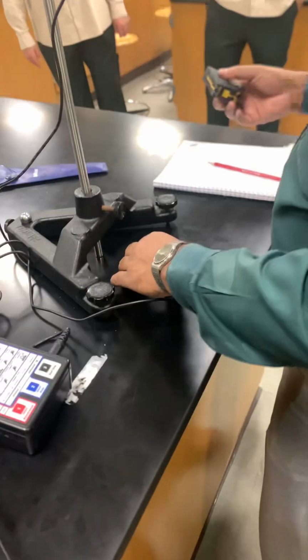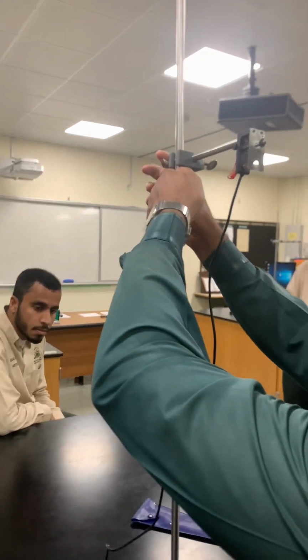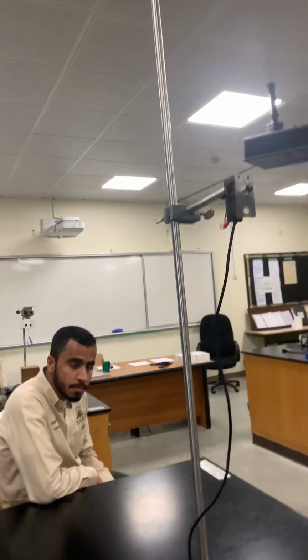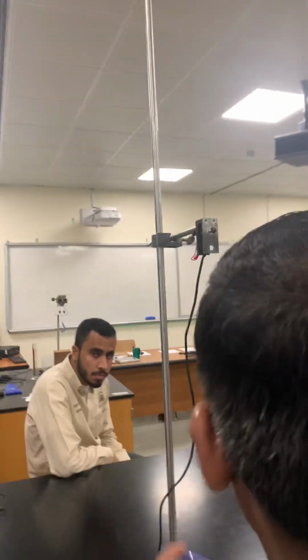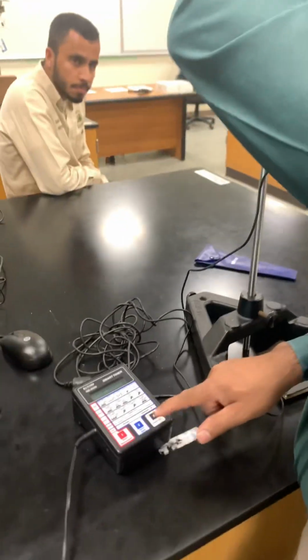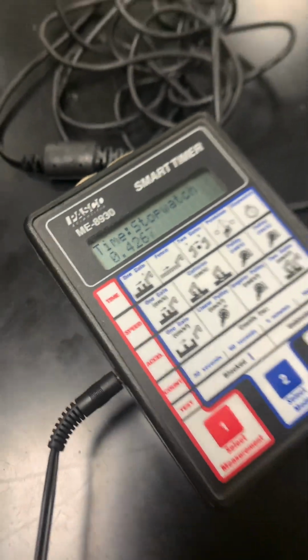Fix this. Let me measure the length in centimeters. Good here? Exactly 70? Now the distance is fixed. I am going to measure the time taken to travel the distance. If everything is ready, press the button. Release. Now this gives you the time taken to travel the distance, T1.